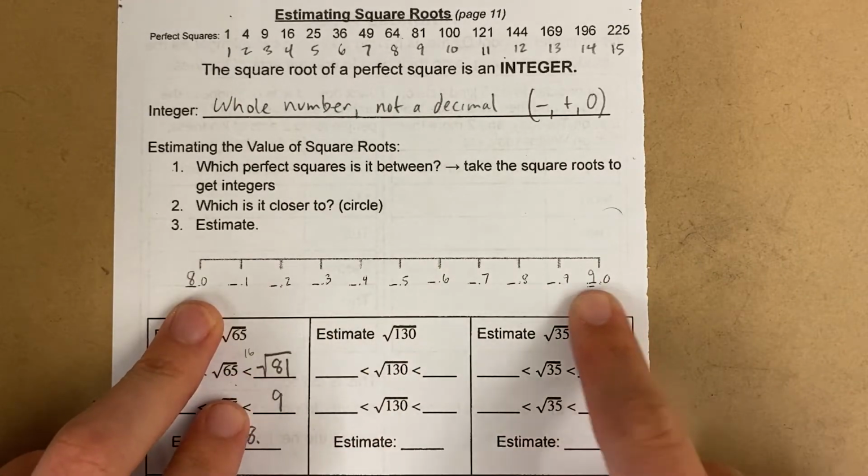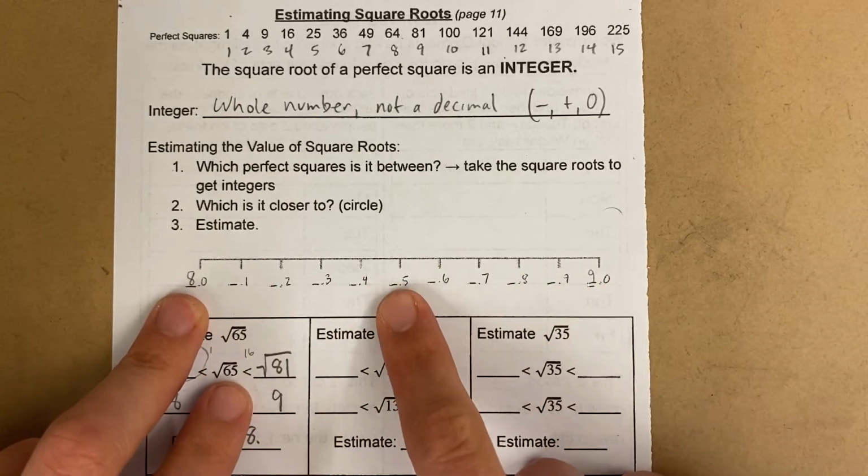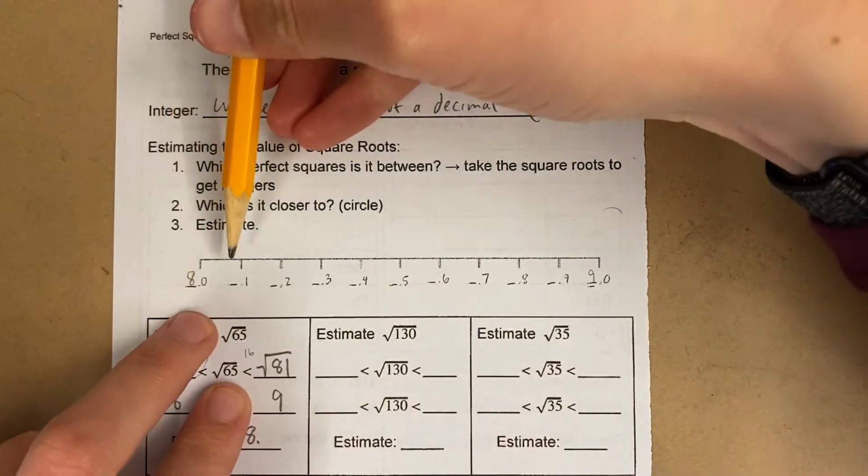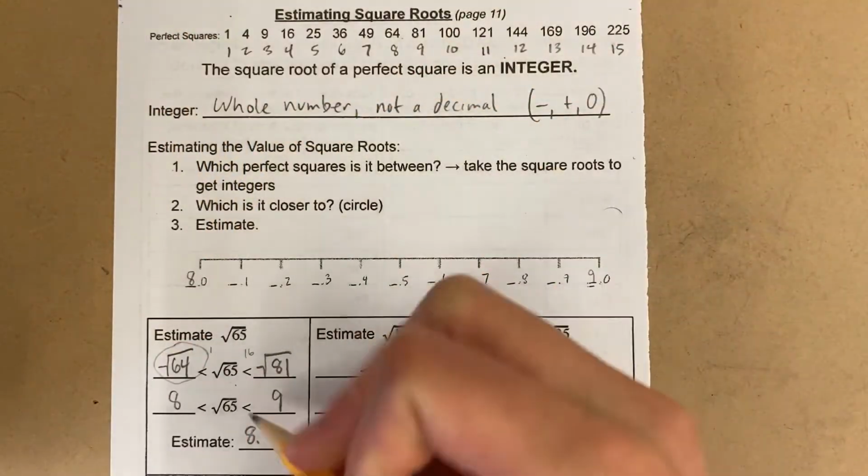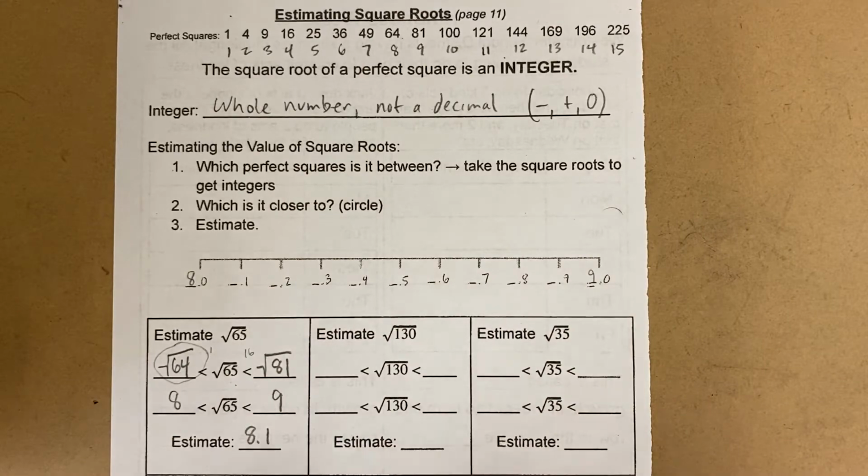So I'm looking for a number that's in between 8 and 9, but way, way, way closer to 8. Here's 8 and 9. Here's halfway between 8 and 9, but way closer to 8 is over here. So my estimate would be 8.1 for the square root of 65.